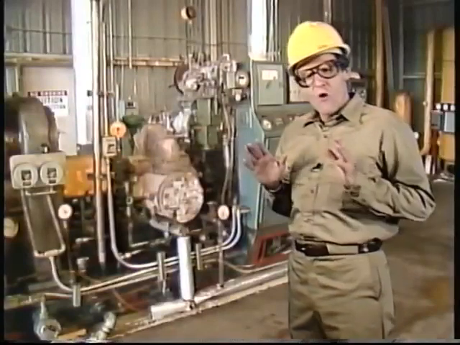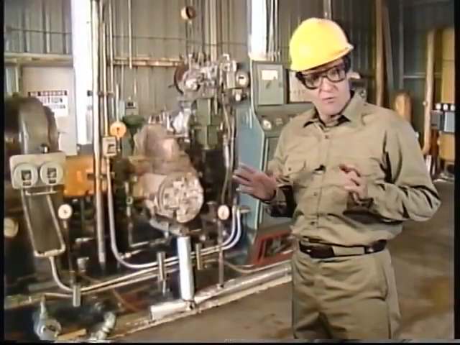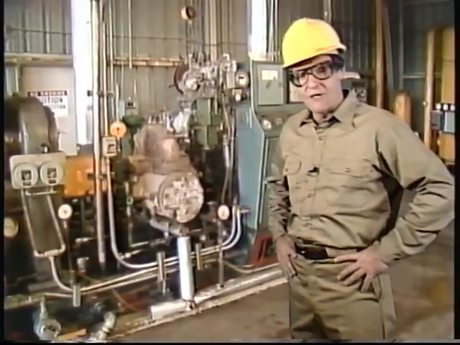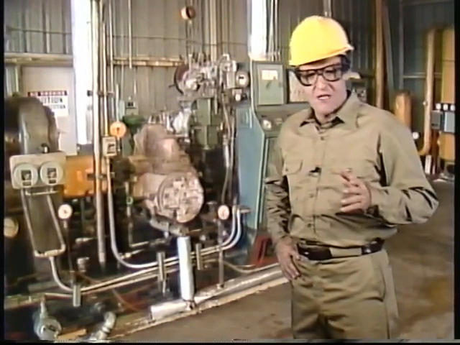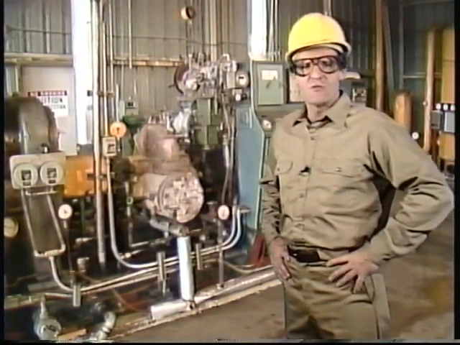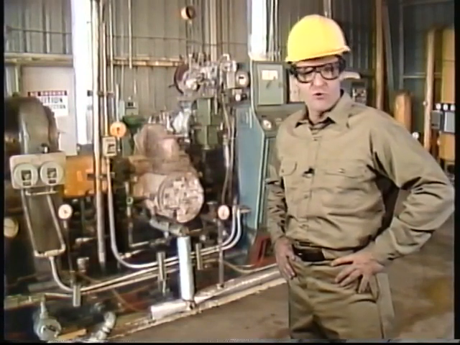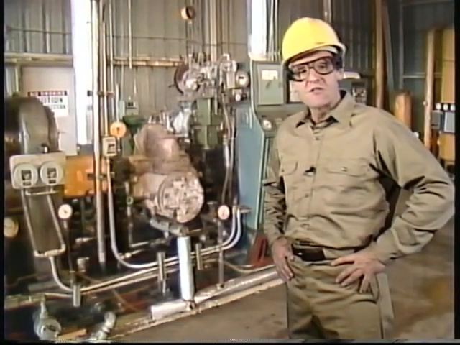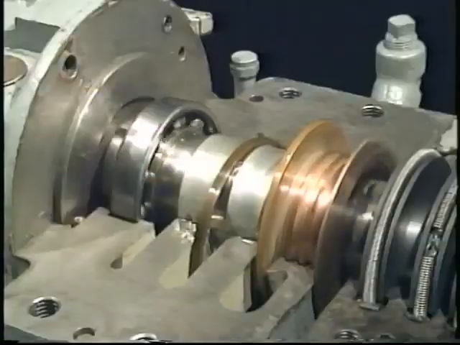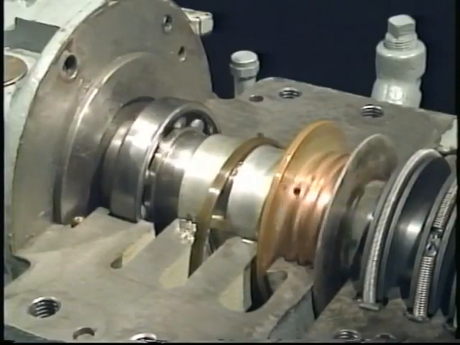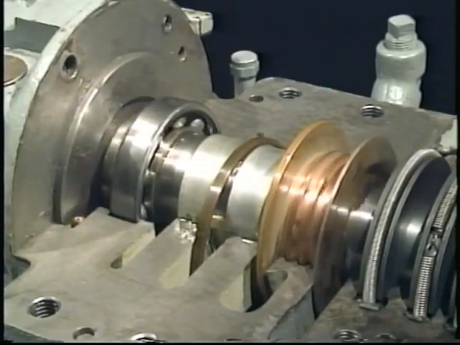Now, although all auxiliary components are important to the operation of a turbine, one of the most vital auxiliaries is a lubrication system. This system keeps the turbine's rotating parts from wearing due to friction. The oil in the system also carries away built-up heat from the bearings. Small turbines typically use a ring oil lubrication system.